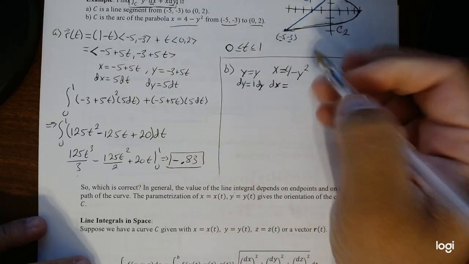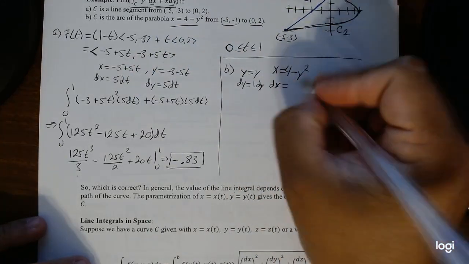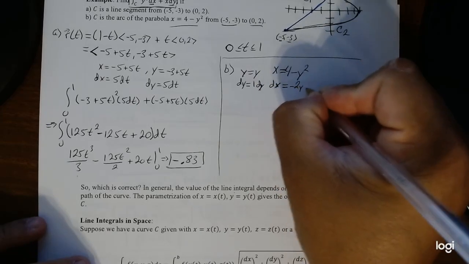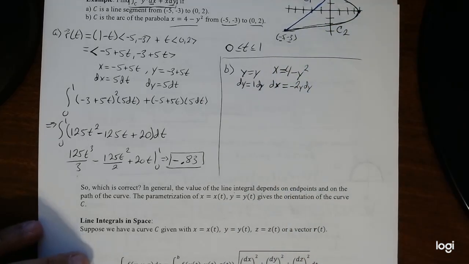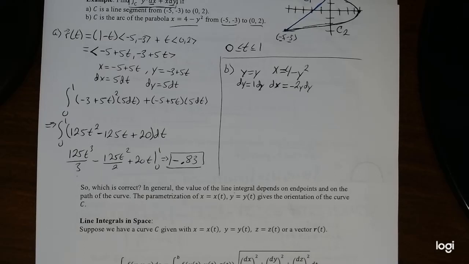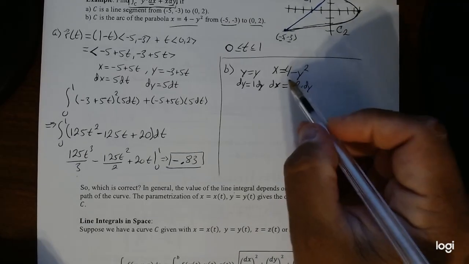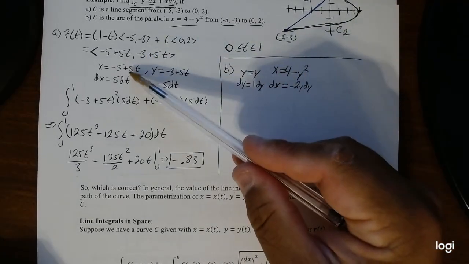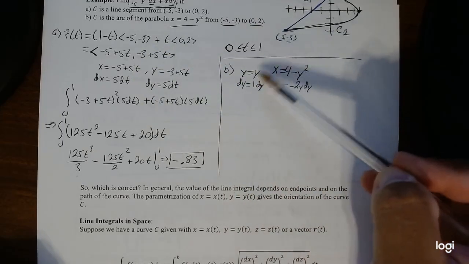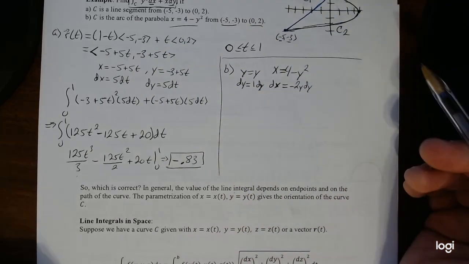This one we're going to do with respect to y, so it'll be negative 2y dy, because y is our independent parameter, which means our integral is going to be only in terms of y, not t. I know, a little tricky and confusing, because we're only doing one term, and that's why we differentiate with respect to y only here.